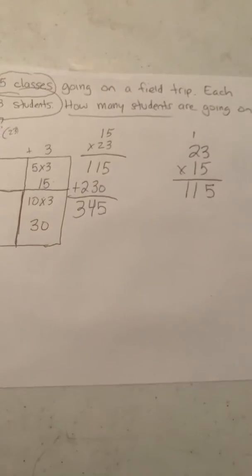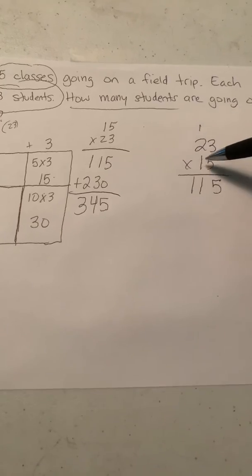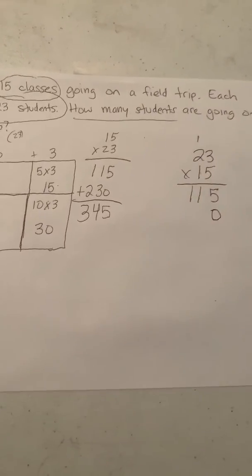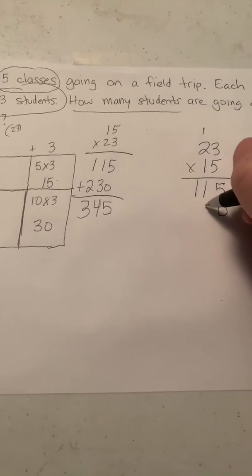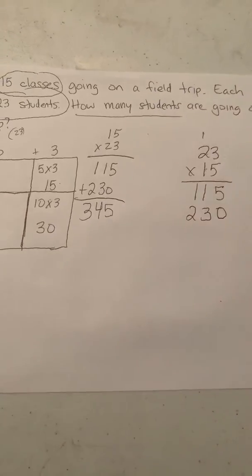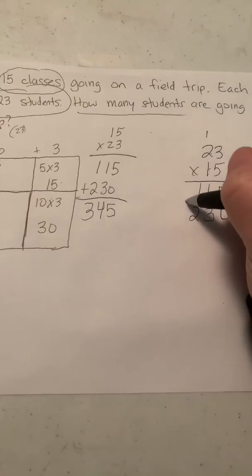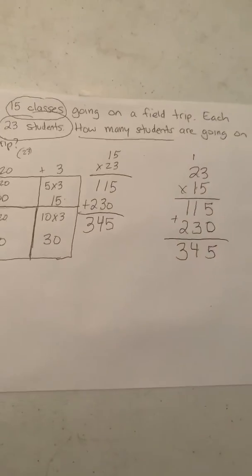I'm going to do my bottom now. It's going to be 1 times 3. But first, I know this is a 110. I'm not dealing with 1, so I know a 0 goes down below there. So now I'm going to do 1 times 3, which is 3. Then I'm going to do 1 times 2, which is 2. Notice that this 230 is the same as that 230. Now I'm going to add, and that's going to give me also 345.